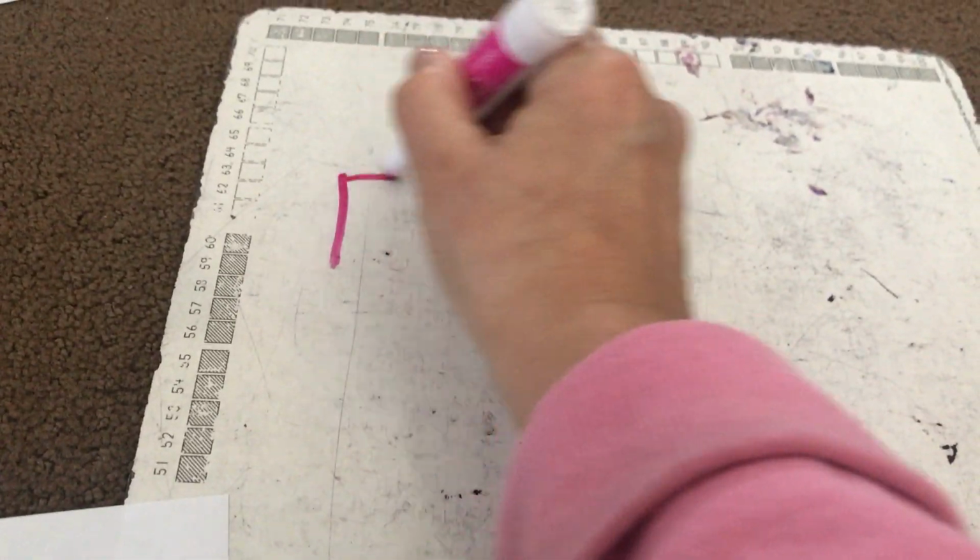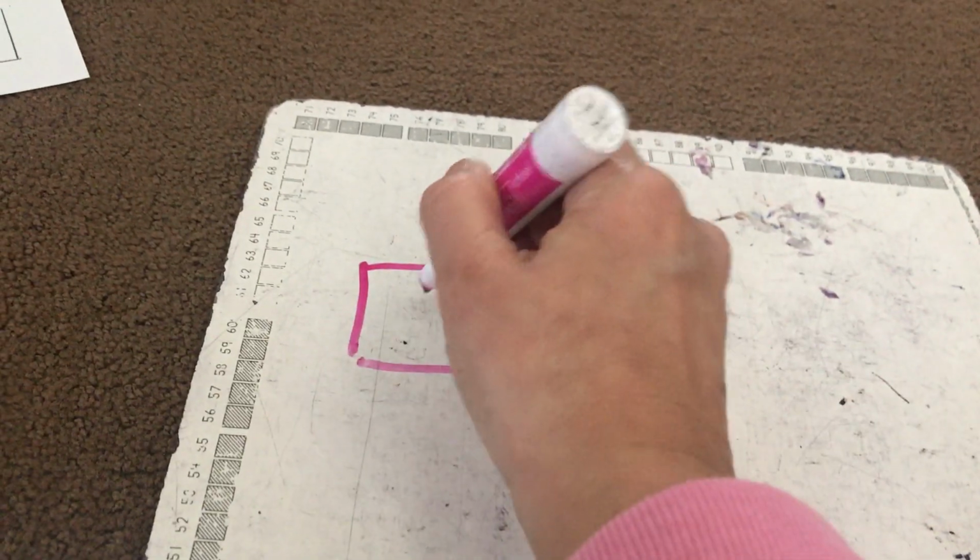All right? And again, if I was to draw this out, let me open up my bag here. If I was to draw this out, let's say I have 1 yard.